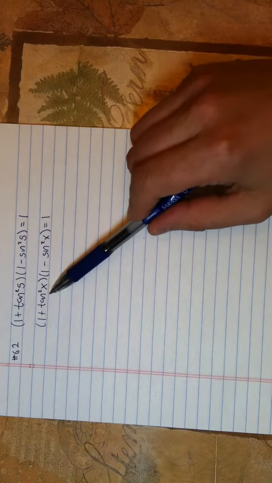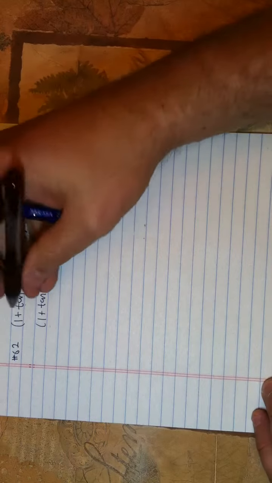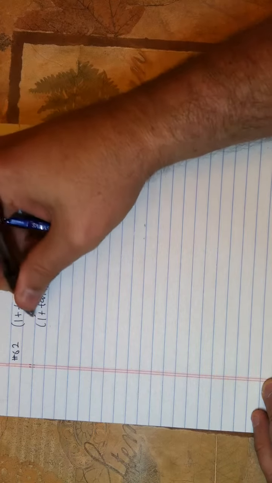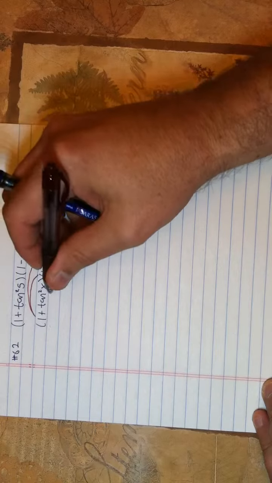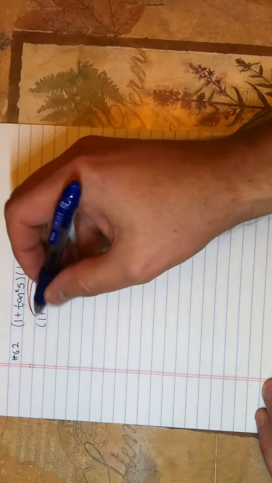Now, we should probably be considering two things that we did in our last two problems. We should consider writing this tangent in terms of sine and cosine, and we should consider FOILing. Now, we can do those things in either order. My personal preference is to FOIL it first because I don't like to FOIL with a big old fraction as part of my FOIL. However, some people like to change it to sine and cosine first because then as they're FOILing, they can cancel right away. So that's your choice. So I'm going to FOIL first.